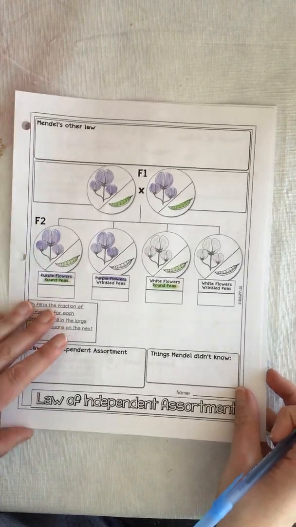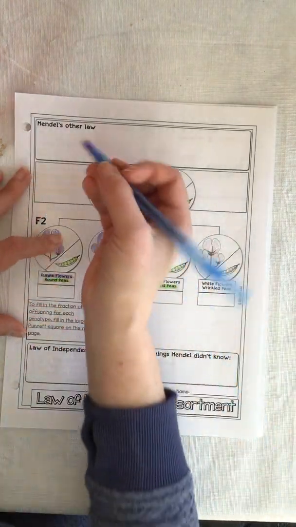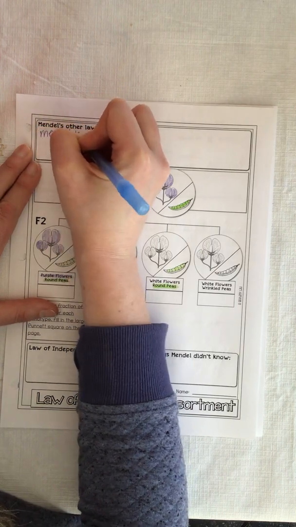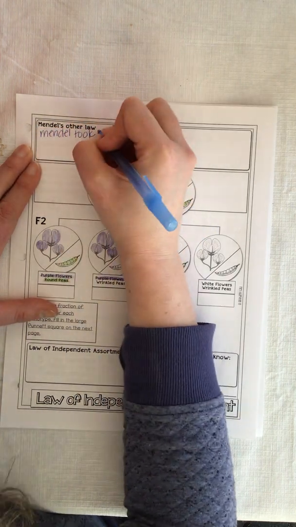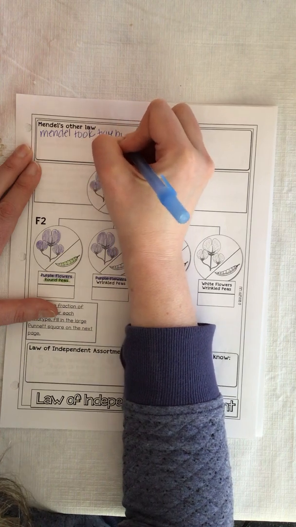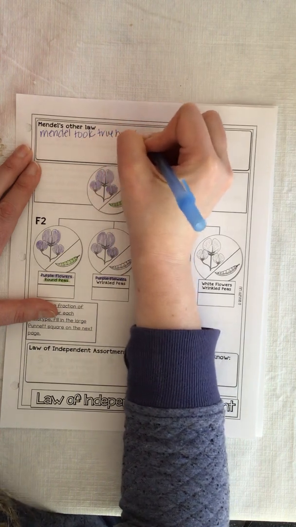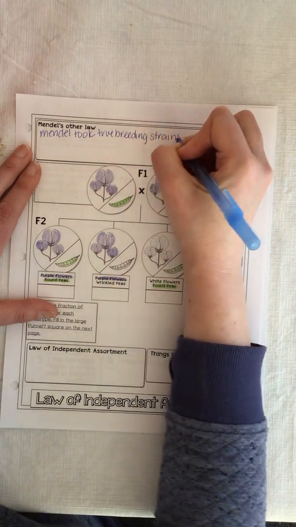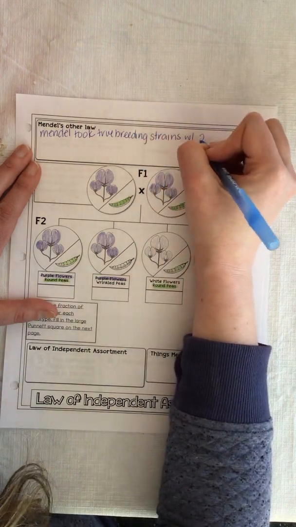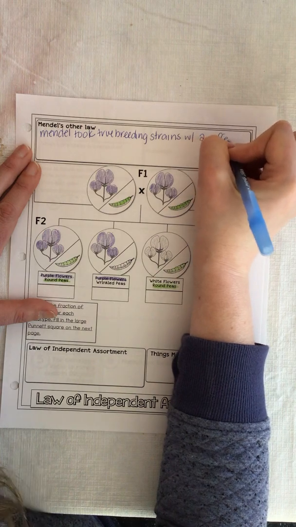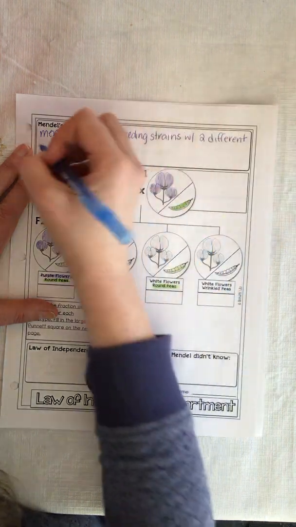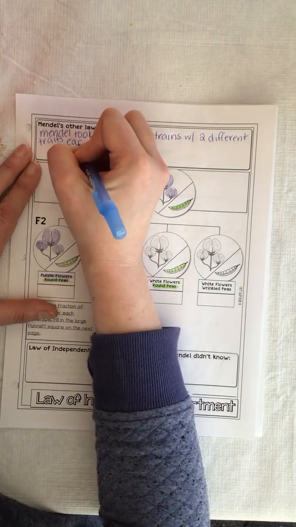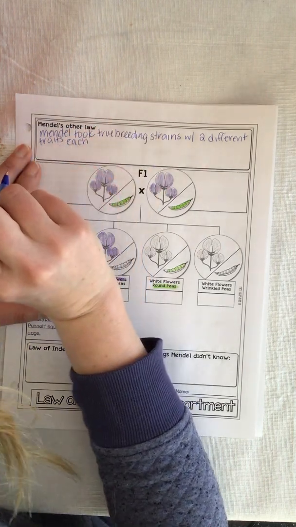So Mendel's other law. Mendel took true breeding strains with two different traits each. All right.